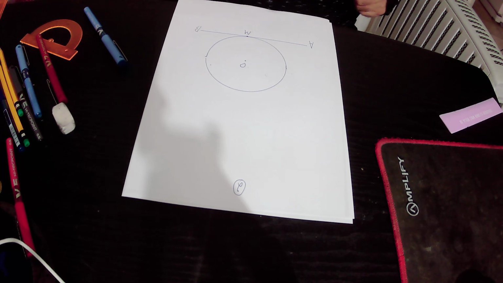Actually point M is the point of tangency. Point M is the point where tangent AB is tangent to this circle.